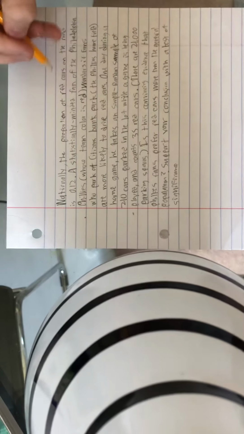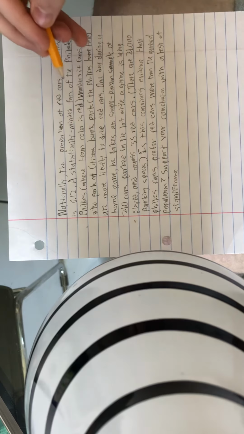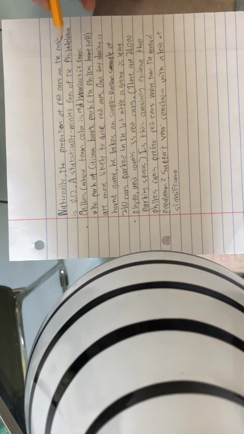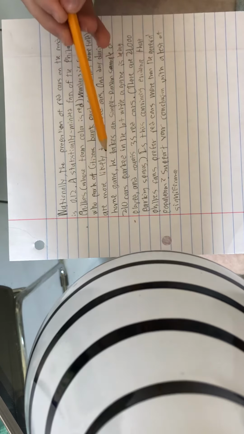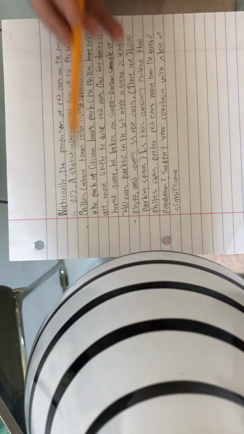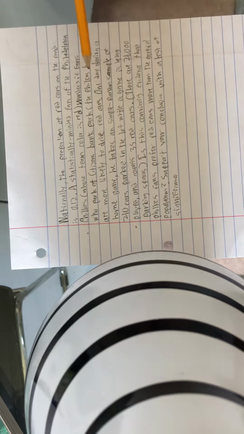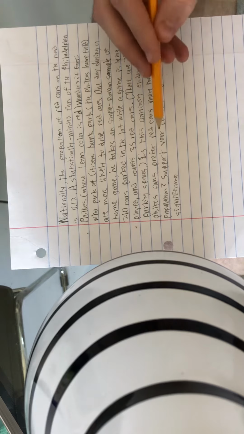Nationally, the proportion of red cars on the road is 0.12. A statistically minded fan of the Philadelphia Phillies, whose team color is red, wonders if fans who park at Citizens Bank Park, the Phillies' home field, are more likely to drive red cars. One day, during a home game, he takes a simple random sample of 210 cars parked in the lot while a game is being played and counts 35 red cars. There are 21,000 parking spaces. Is this convincing evidence that Phillies fans prefer red cars more than the general population? Support your conclusion with a test of significance.